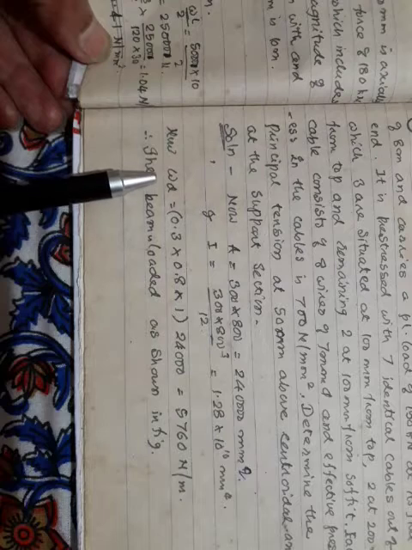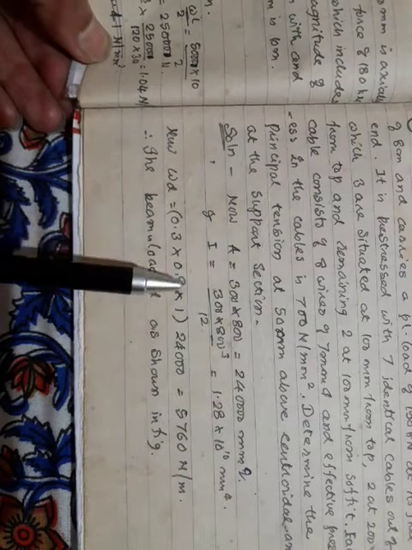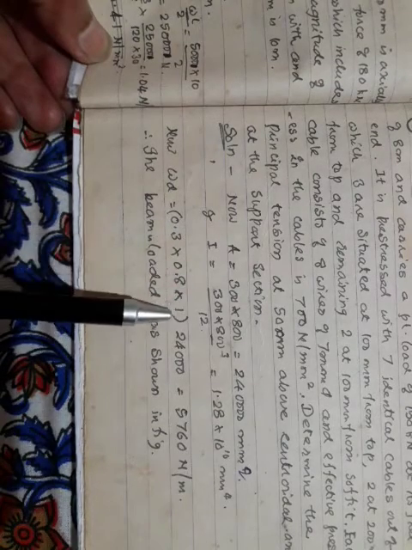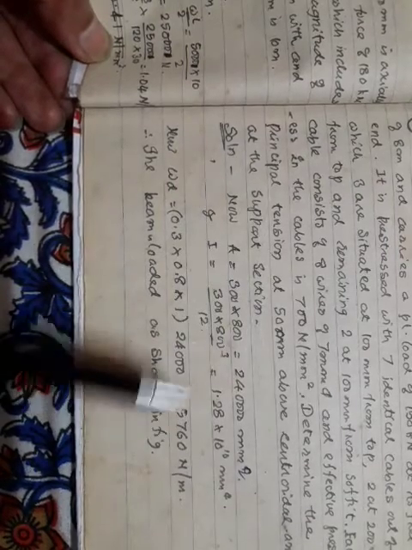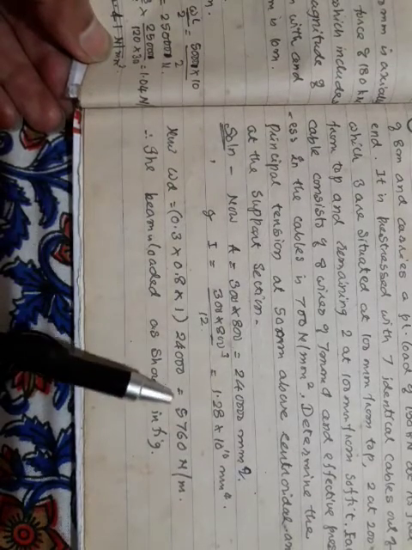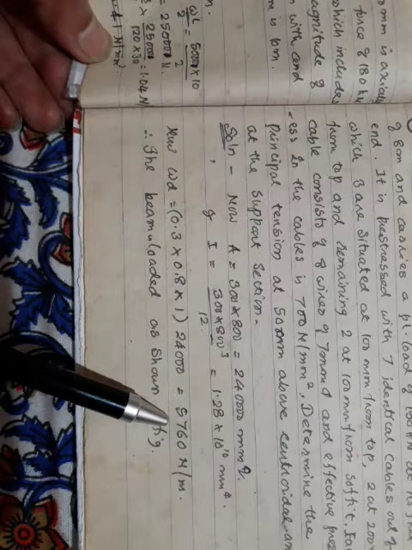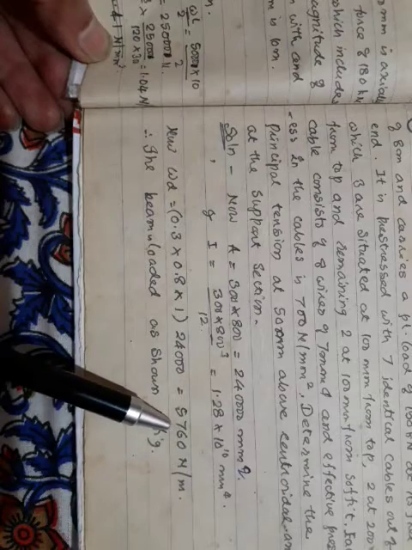WD is the dead load: 0.3 into 0.8 is the cross sectional area, into 1 meter along the span, gives the volume. Volume into density will give me WD. This dead load acts as a UDL on the beam, 5760 Newton per meter.